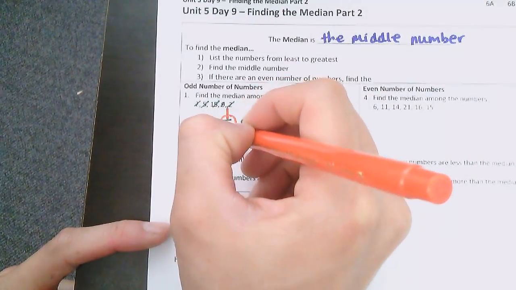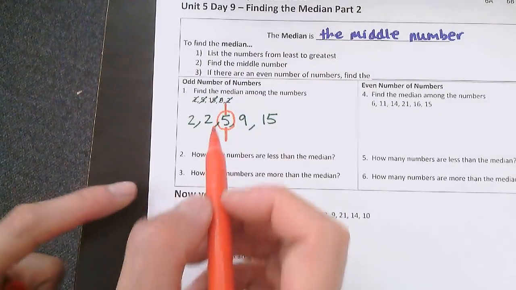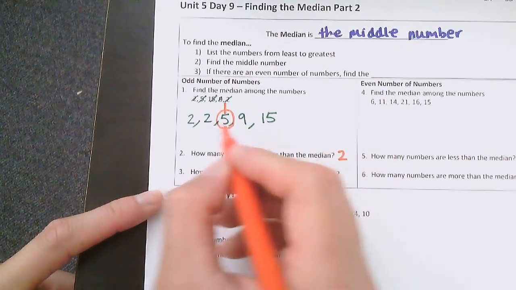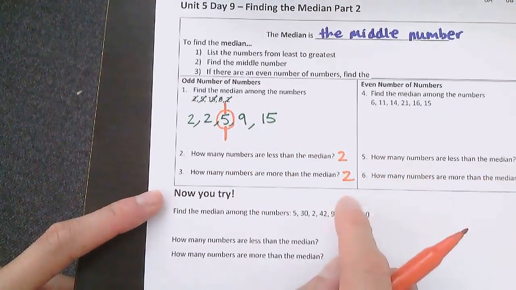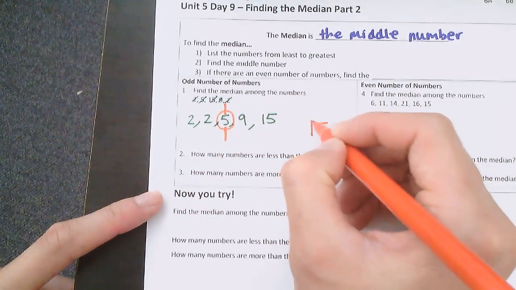You can imagine drawing a line through that number. And you would have 2 numbers to the left of it and 2 numbers to the right of it. That's how you know it's right in the middle. So the median is 5.